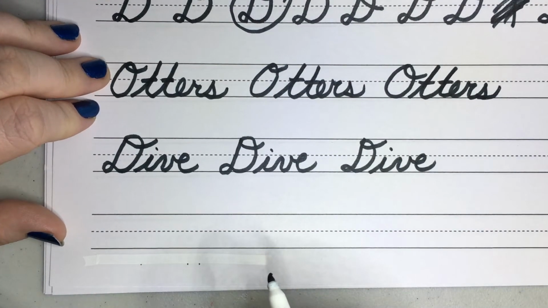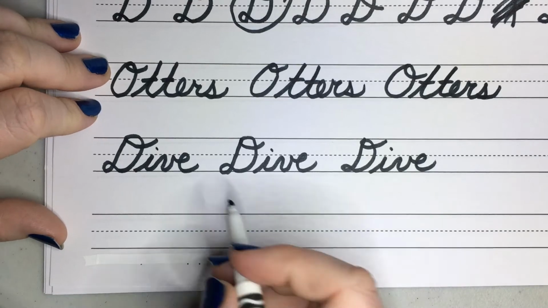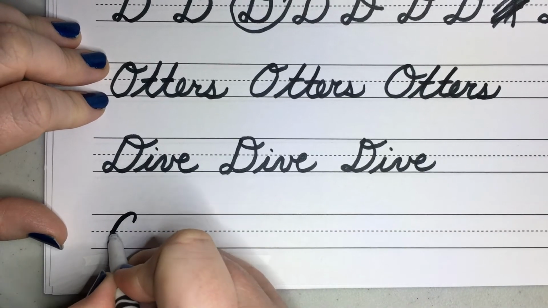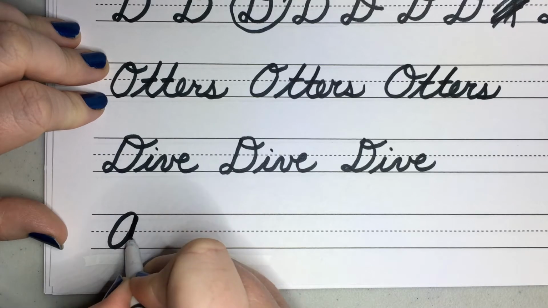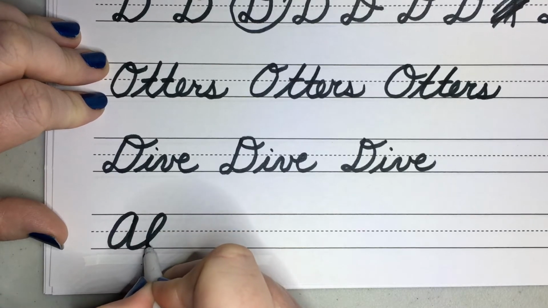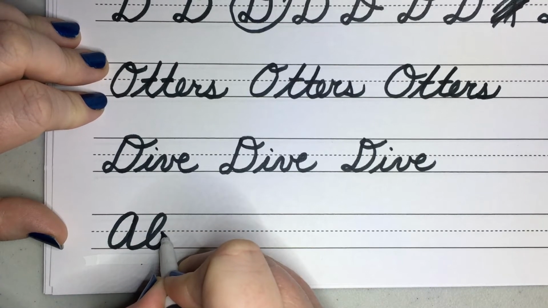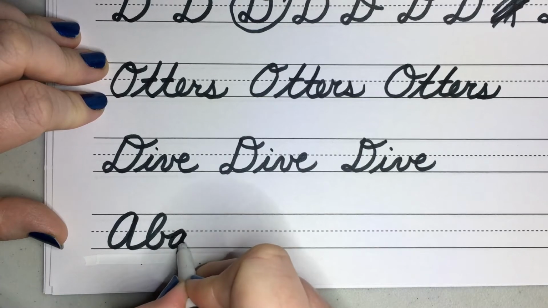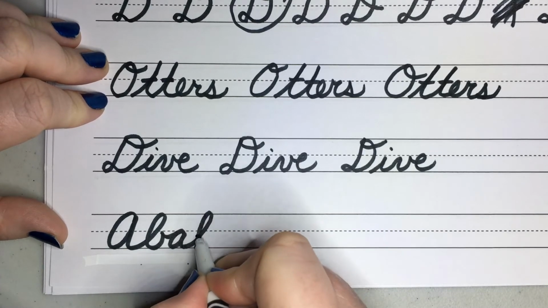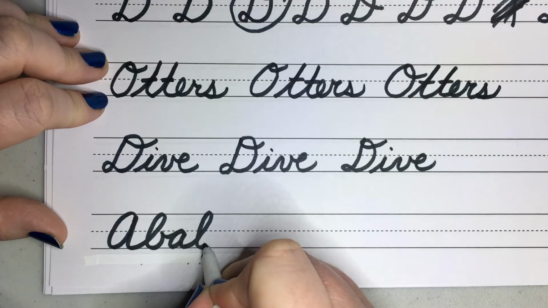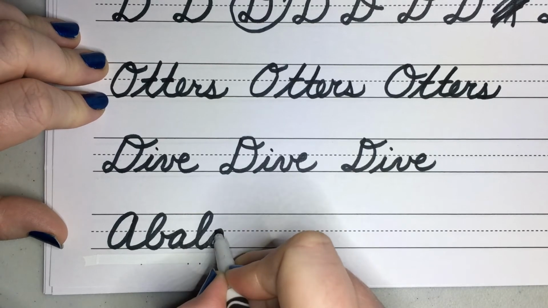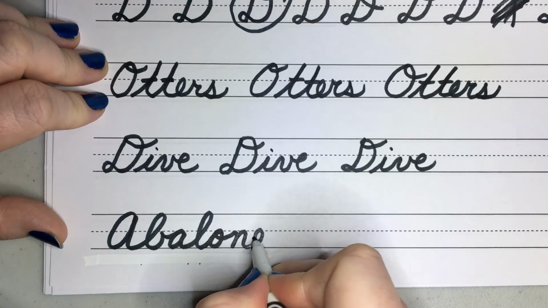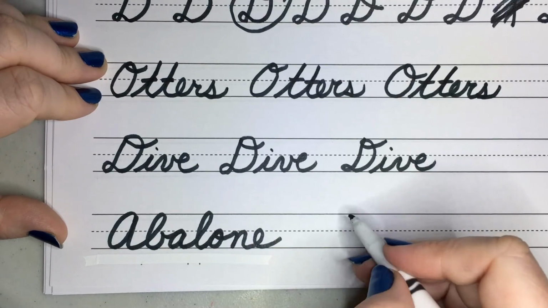Last one they're going to have us do is Abalone. So we're going to make our kind of C, come up and join it, slant out, bring up our B into an A, back flip into a lowercase L, O, N, and our E. Let's do it one more time.